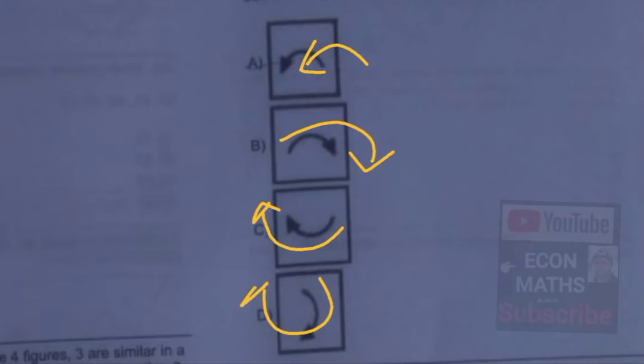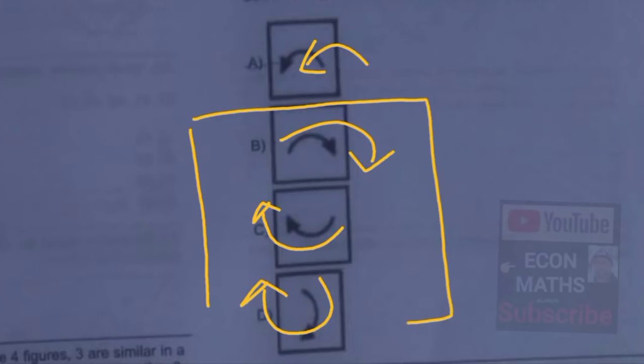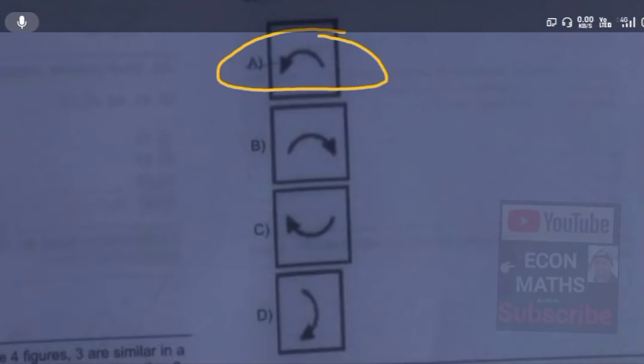Next question is, we have to see which is the odd one out. Okay, here in this first box we can see the movement is anti-clockwise. Here the movement is clockwise. Here also the movement is clockwise. Here the movement is clockwise. So the last three have the same direction and the first one has the opposite direction. So this first one would be the odd one here.